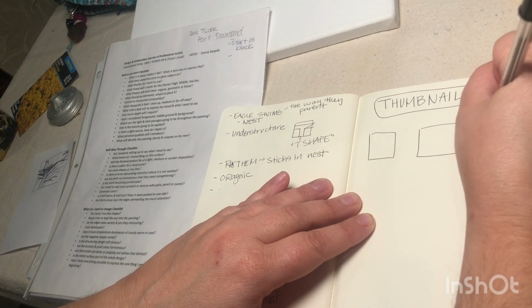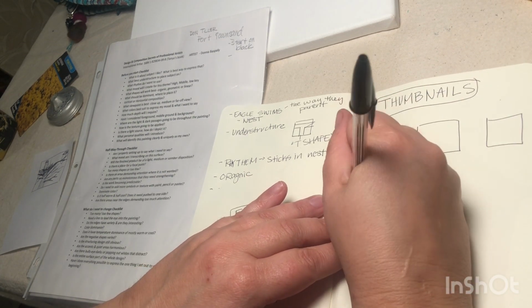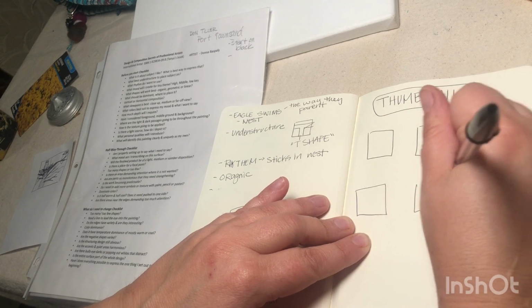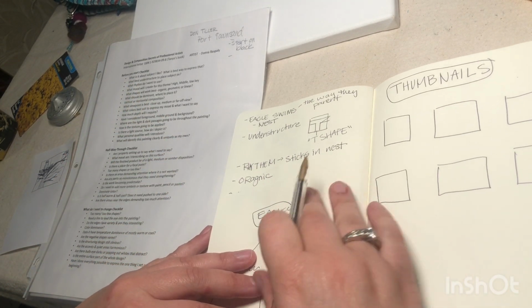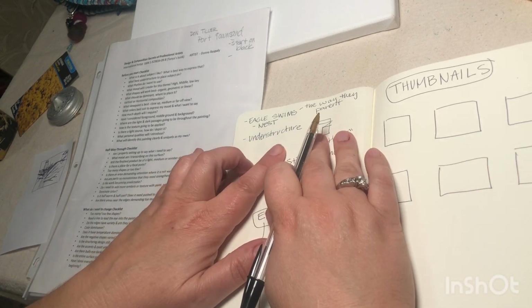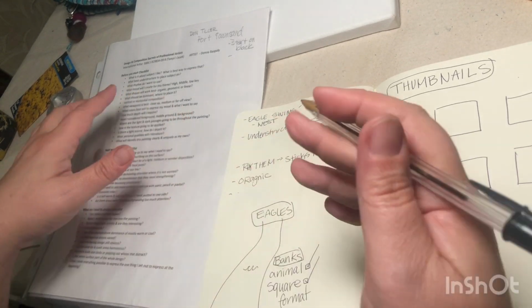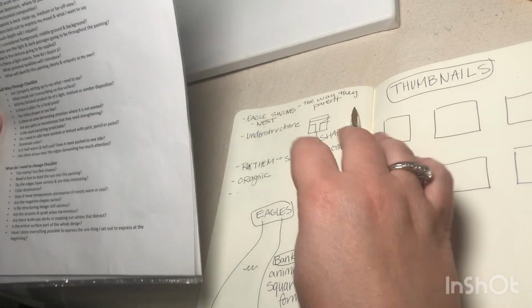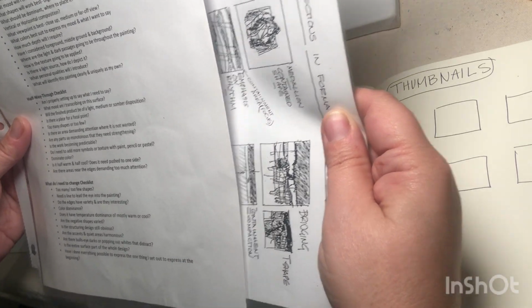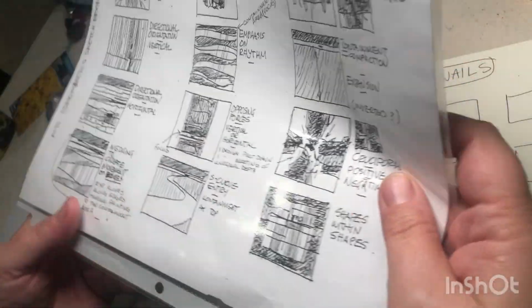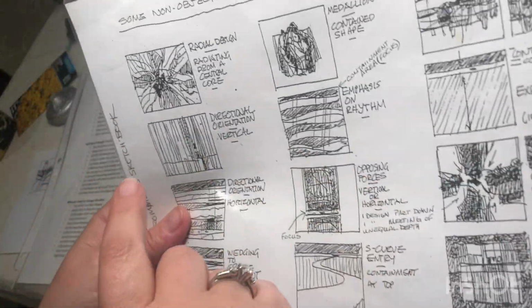Because it's a square, let's try 6 different squares. I think I'm going to use a T understructure, because the subject would be best described in a nest format.